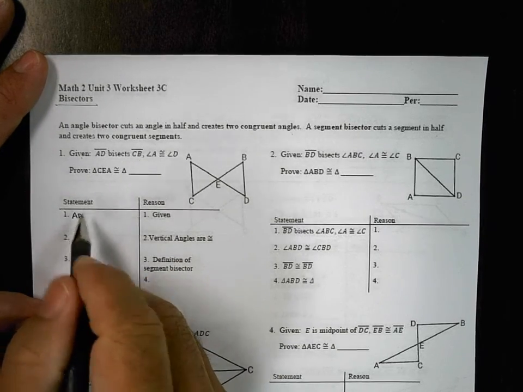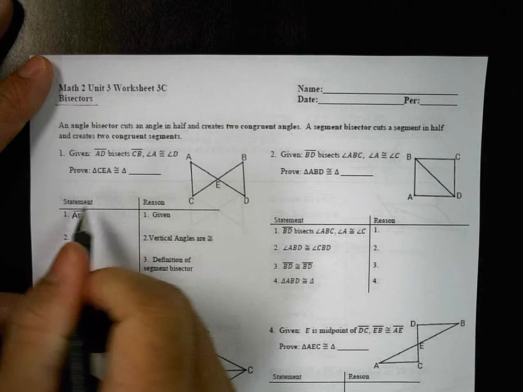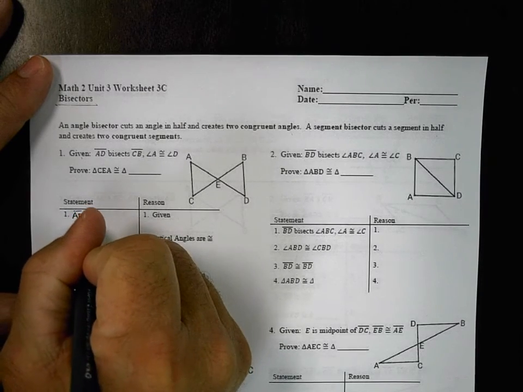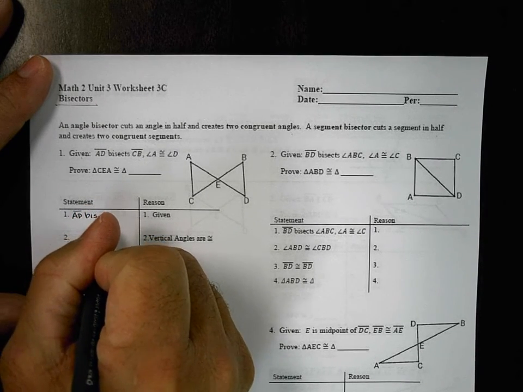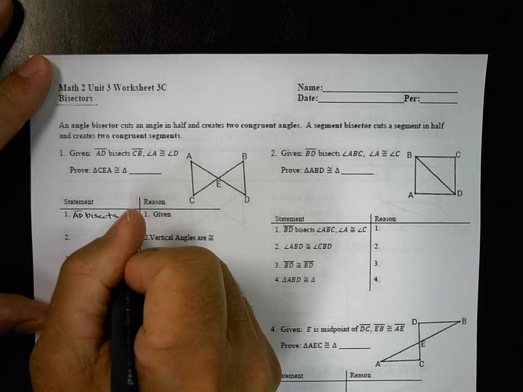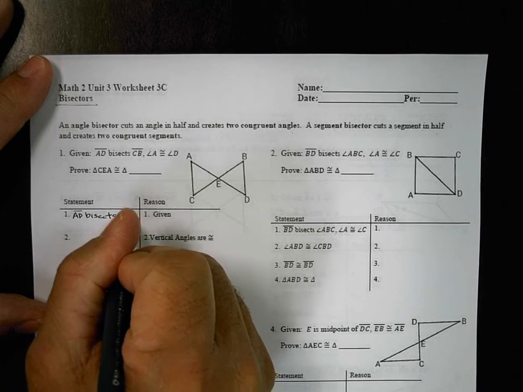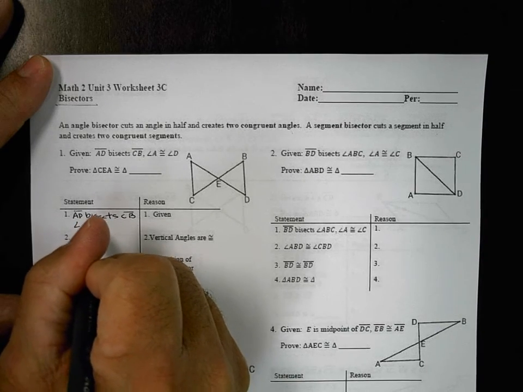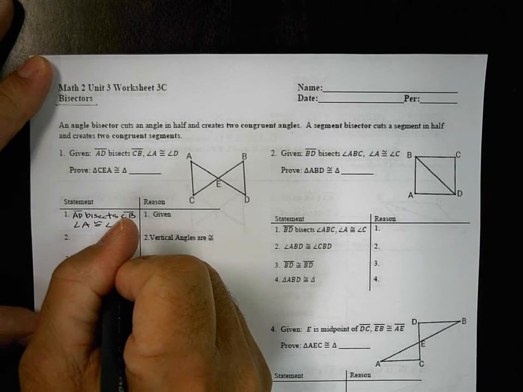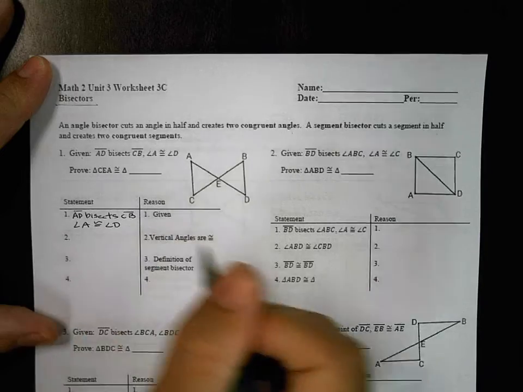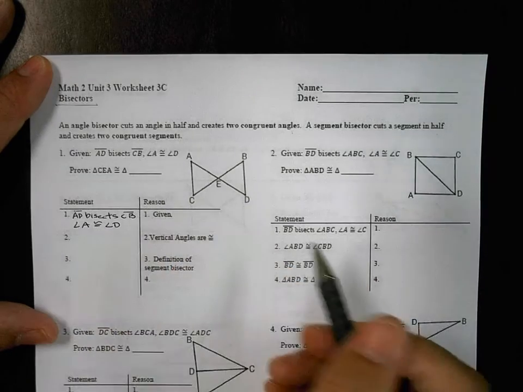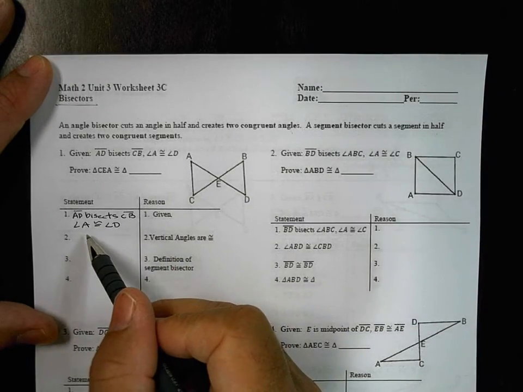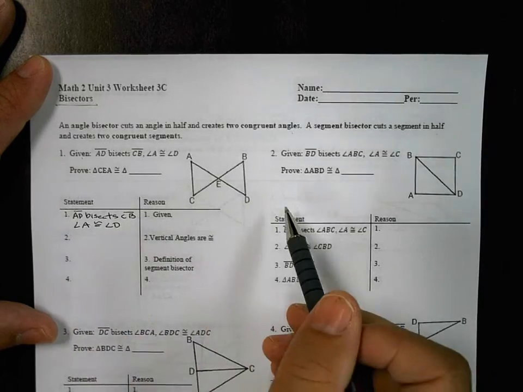All right, so let's get that written in there. We have line segment AD bisects line segment CB, and we have angle A is congruent to angle D, and that's given information. All right, now let's take our given information and put it up here on our picture.